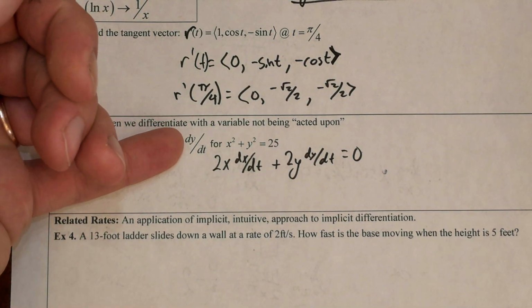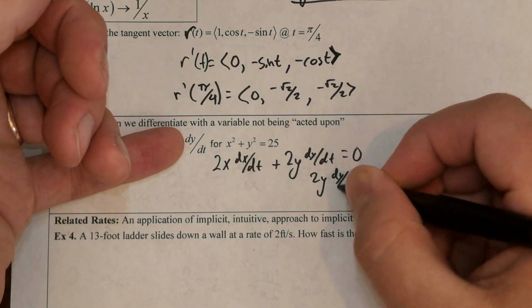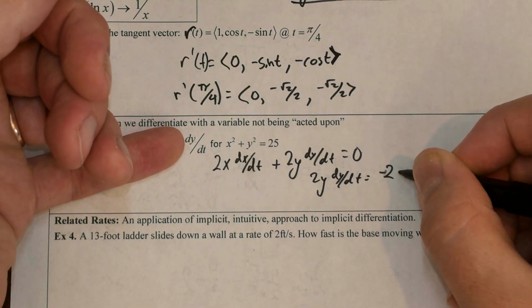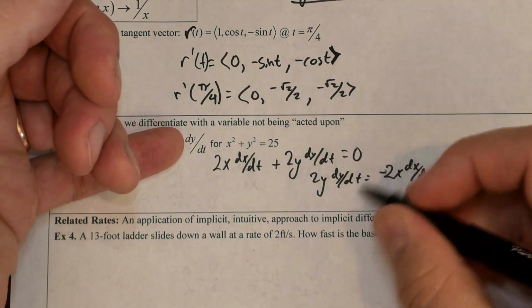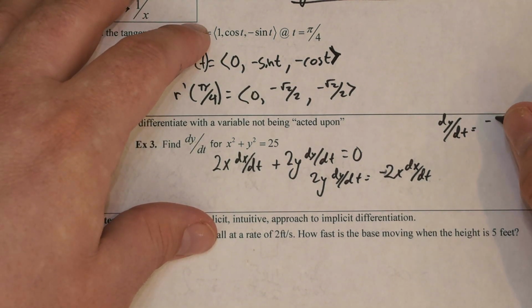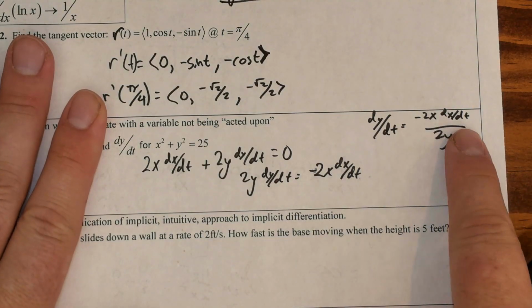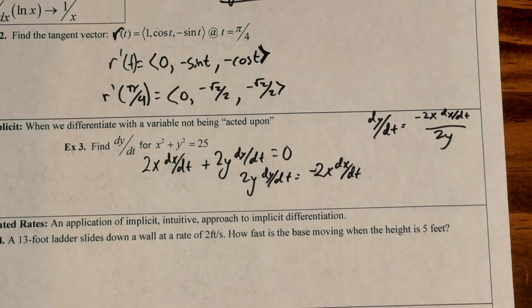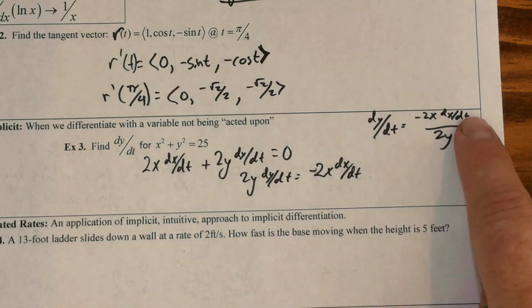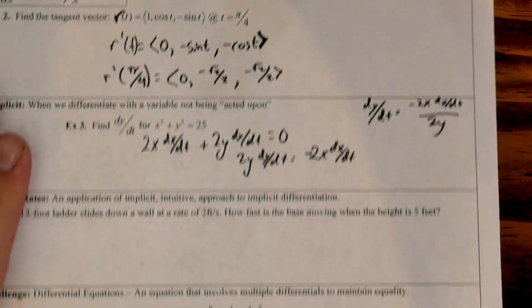And now it just says find dy dt. So just solve for this piece. With a little bit of algebra, I'm sure you can see how this isn't too tricky. And then divide it out. Put my final answer over here. And I'm sure I could simplify the 2's, but we got a nice answer over here. Negative 2x dx dt over 2y. So the change in y is based on the change of x, which are both based on the change in t.